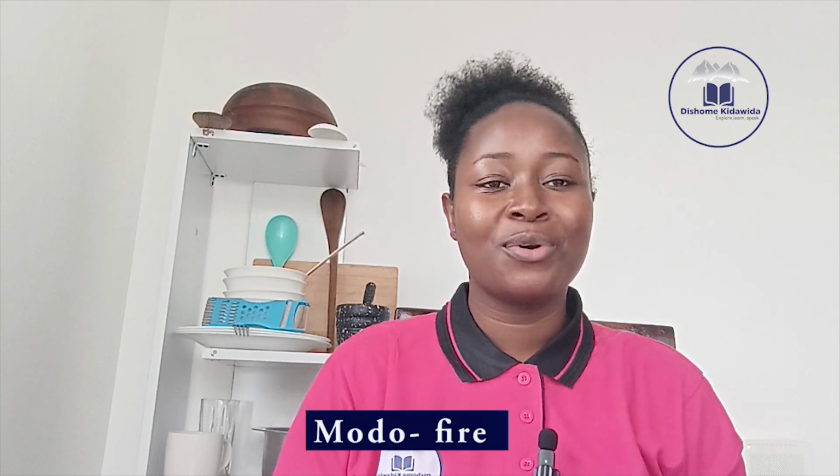Modo is fire. Once the firewood has been burnt, it produces the hot charcoal, and the hot charcoal is called maka. Jiko la makaa also uses maka, so charcoal is still maka, whether it is hot charcoal or the one that has not yet been burnt.